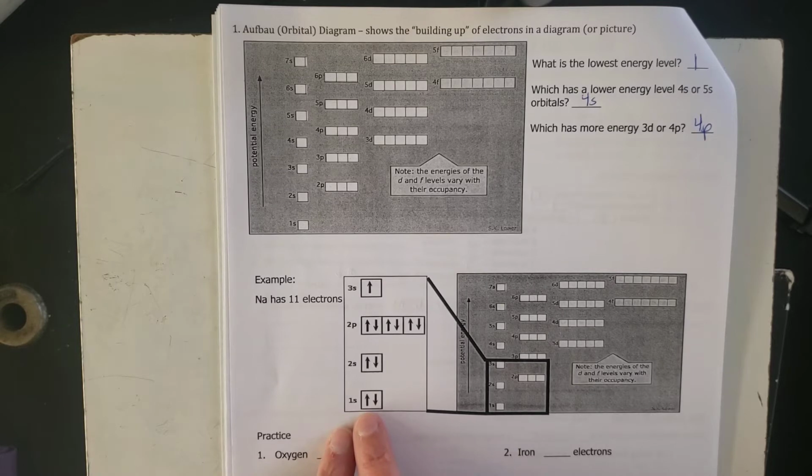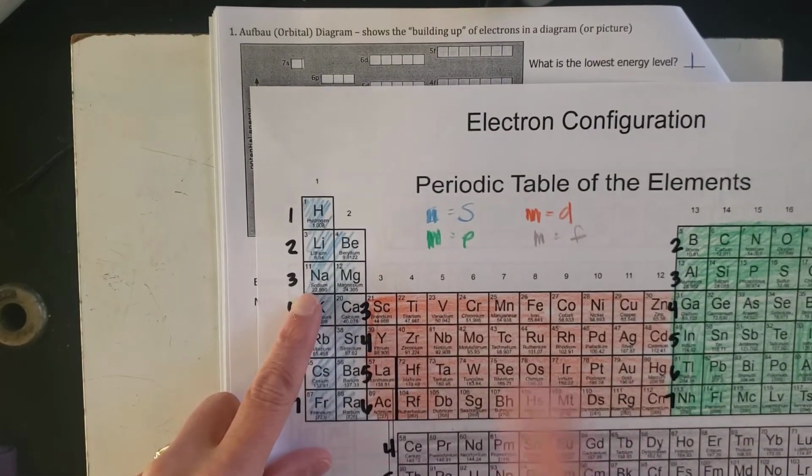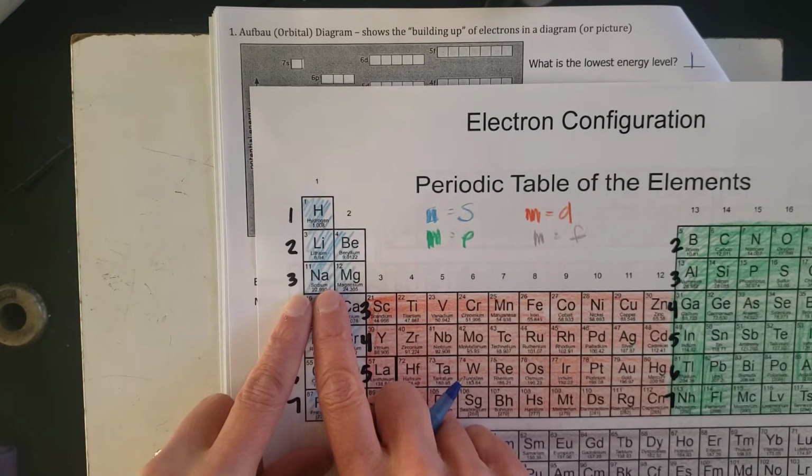You can draw your Aufbau diagrams with blocks, with boxes to fill in the electrons, or you can use lines. So the way I would do sodium is I would first pull out my periodic table and find sodium on the periodic table. Sodium is number 11. That means a neutral sodium atom would have 11 electrons.